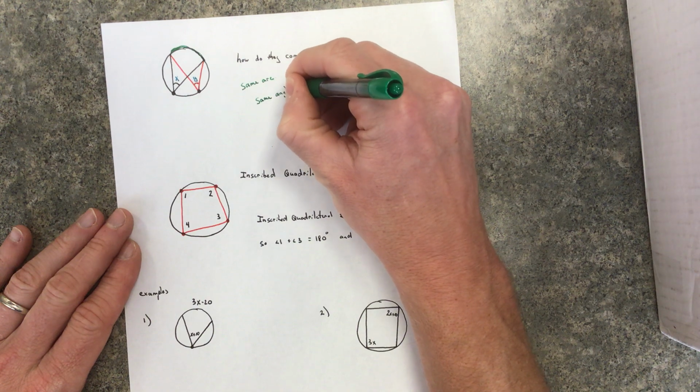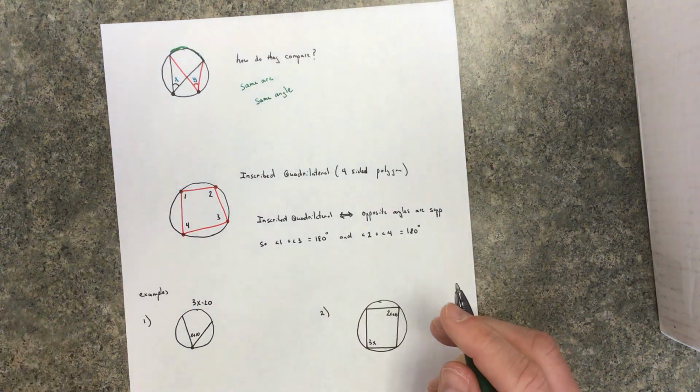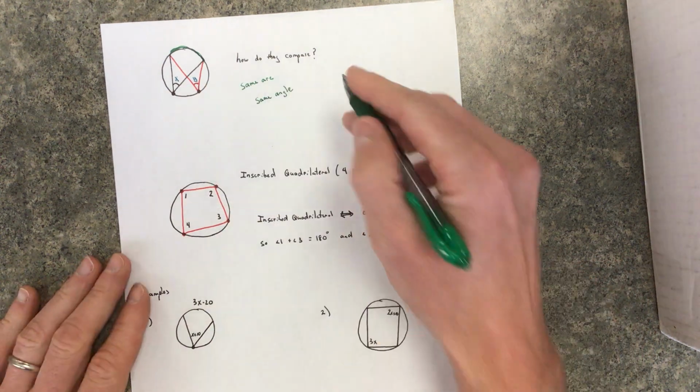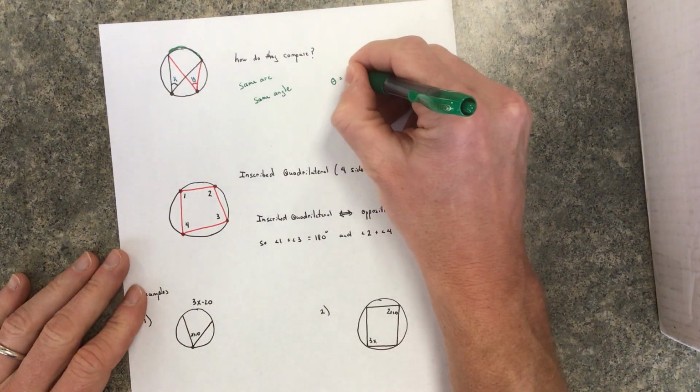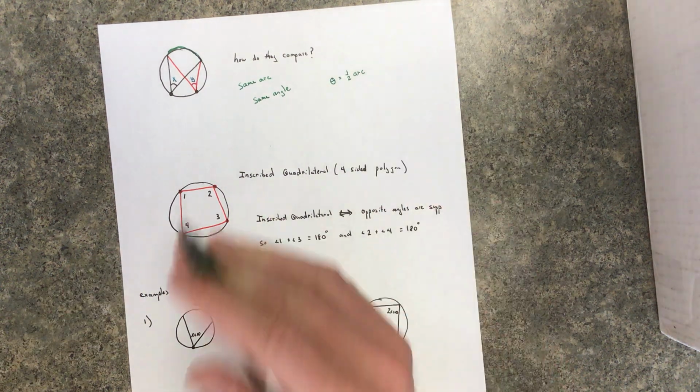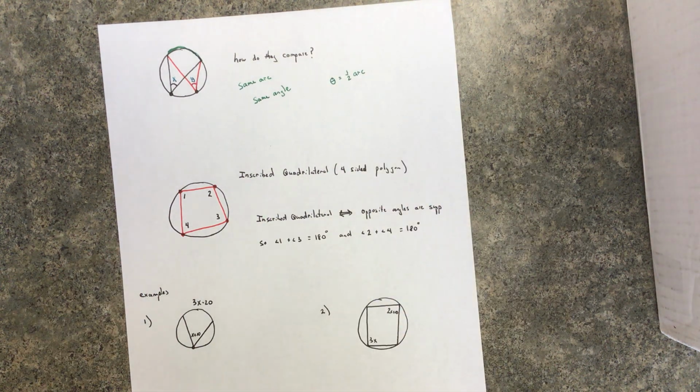right? If they intercept the same arc, they have to have the same angle, of course, because we know that the angle is half the arc. We know that to be true. All right, so that's the problem you'll end up seeing.